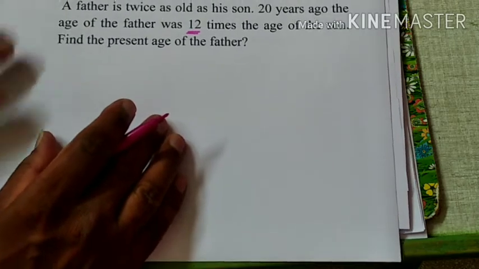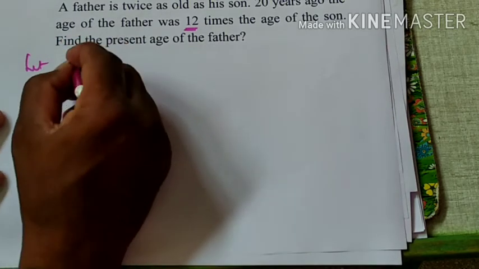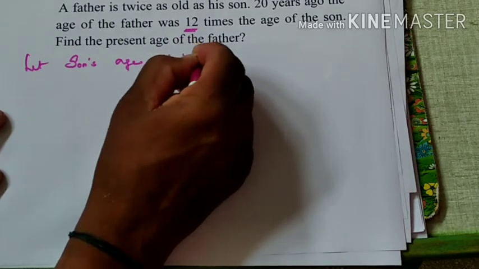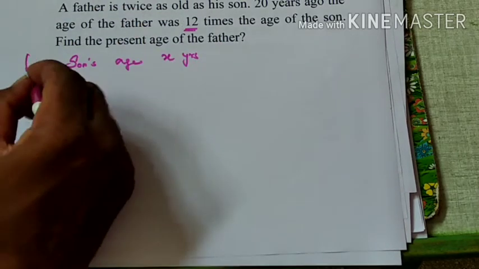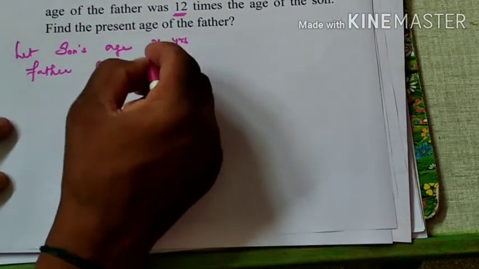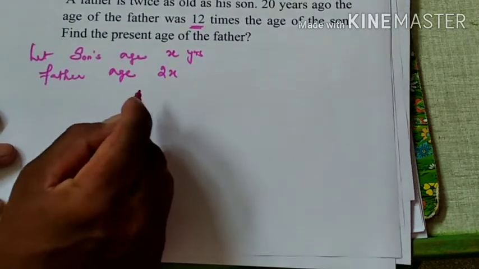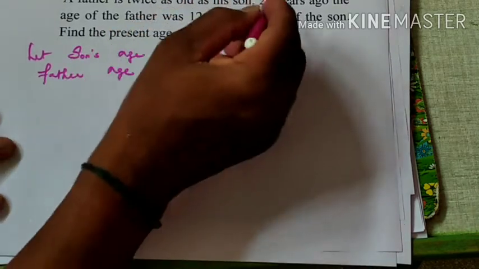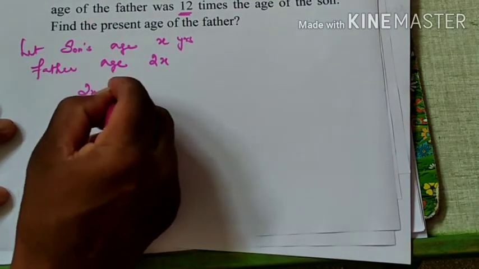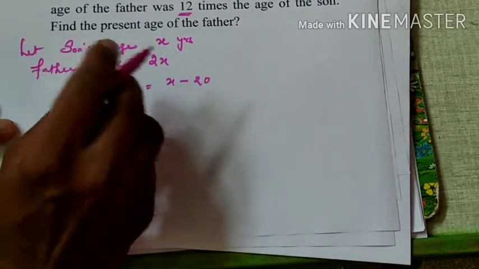Now we'll assume, first, let the son's age be x years. Actually, the father is twice as old. Therefore, the father's age we can assume as 2x, because if the son's age is x, the father's age becomes twice, that's the reason it is 2x. And also they gave 20 years ago. We can subtract 20 from both sides: 2x minus 20 and x minus 20.